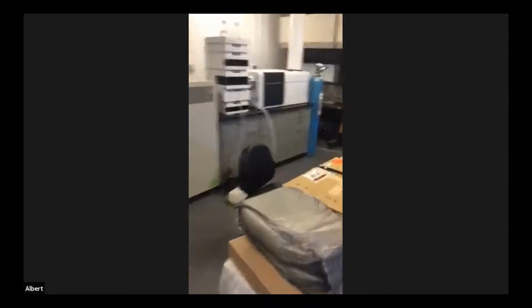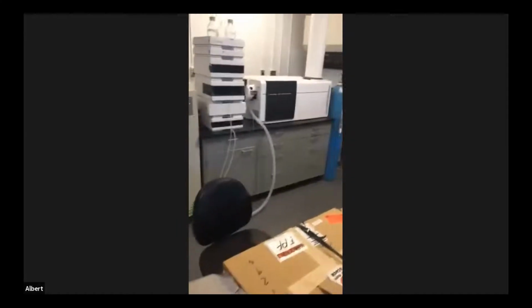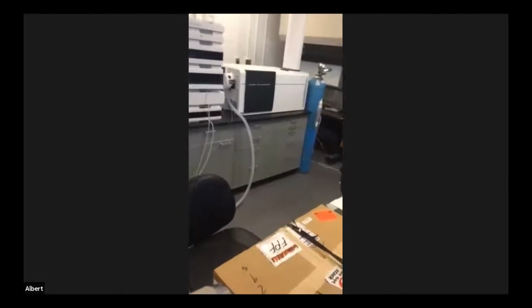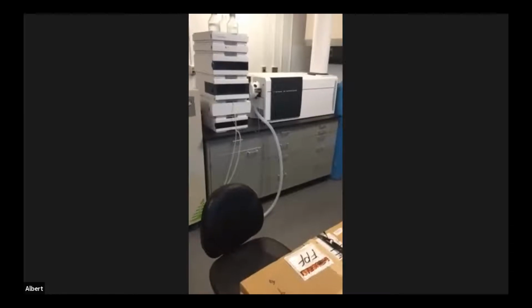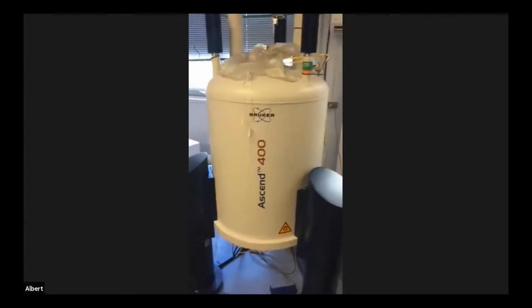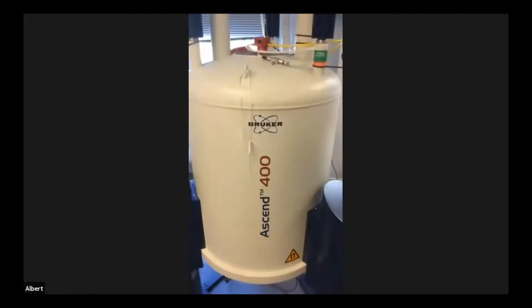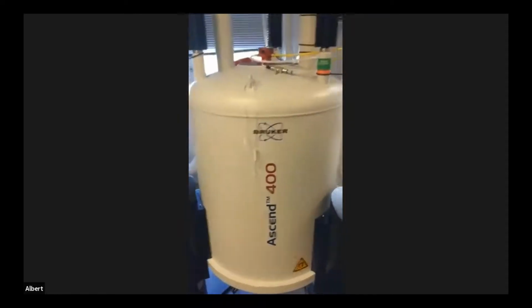All right, so sorry it took more than a minute. But this is the spectroscopy lab. It's Armstrong 101. Over here we have a mass spectrometer, a QTOF, LCMS, highly sensitive instrument worth about $750,000. And then this is our NMR spectrometer. It's a 400 megahertz, and it better not be out. It is a Bruker, 400 megahertz, and it is worth about $275,000.